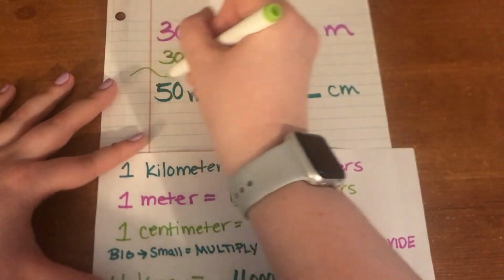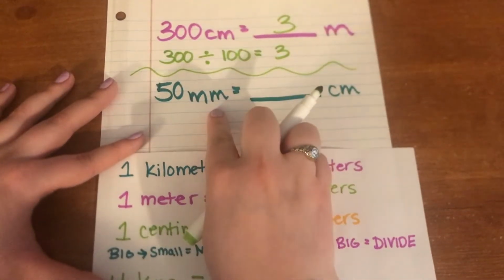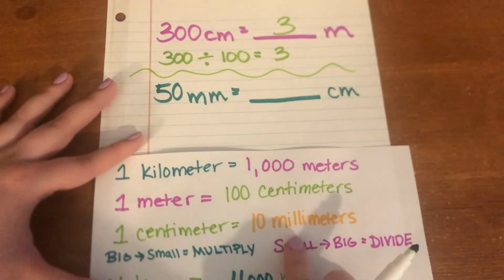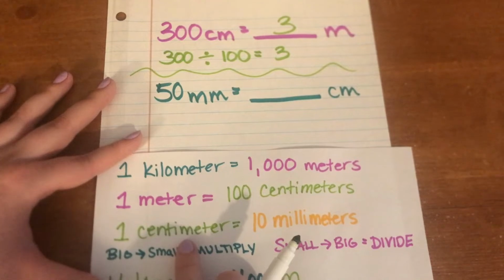Lastly, let's look at this last one. 50 millimeters is equal to how many centimeters? Let's review. There are 10 millimeters in 1 centimeter.